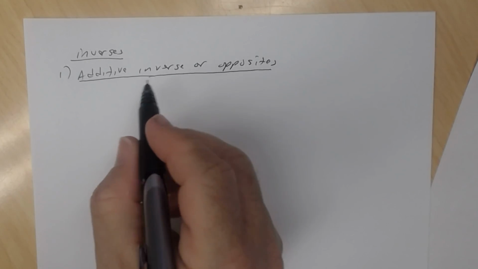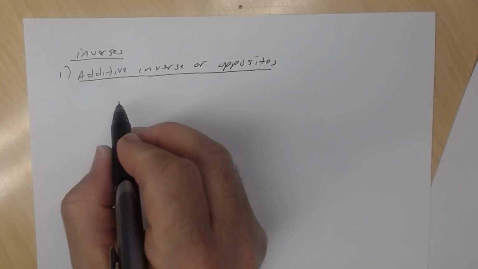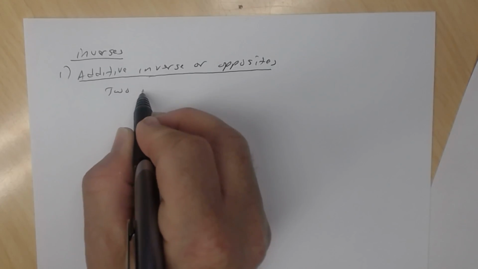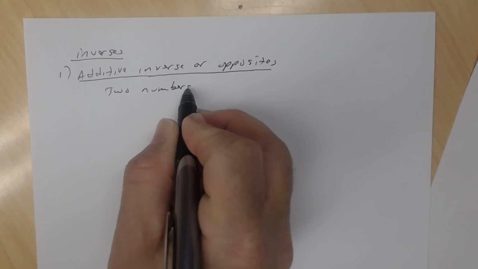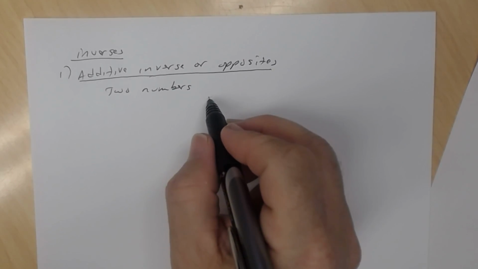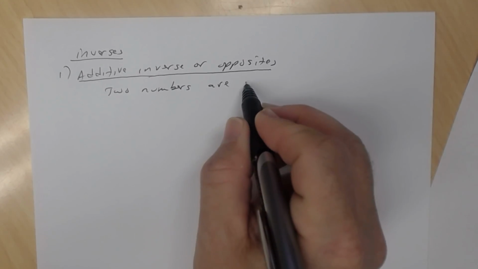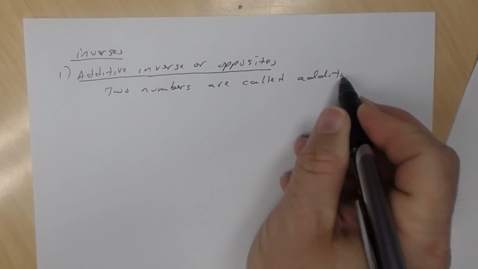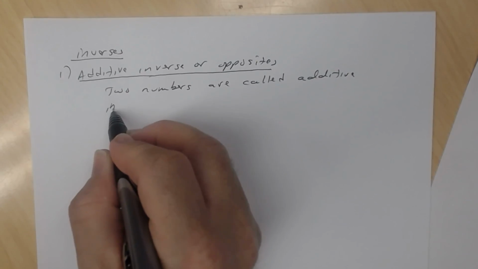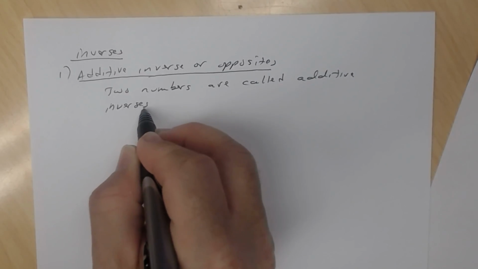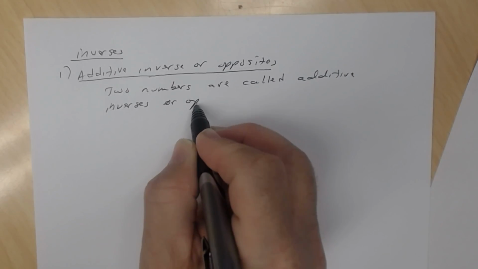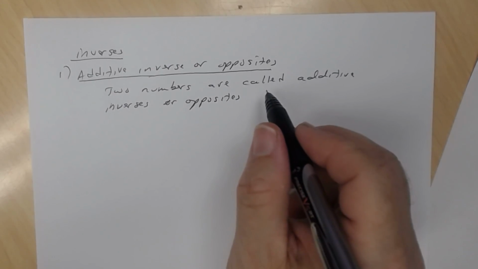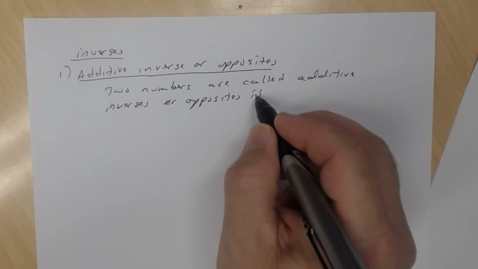Additive inverse or opposites. Okay, so keep this in mind. Two numbers are called additive inverses or opposites if their sum is 0.